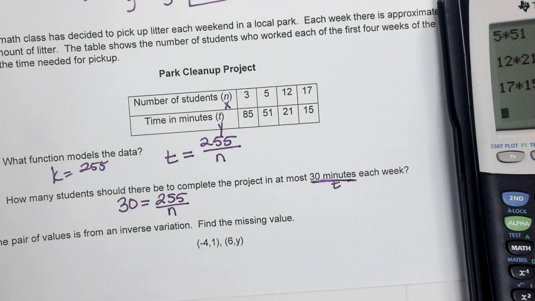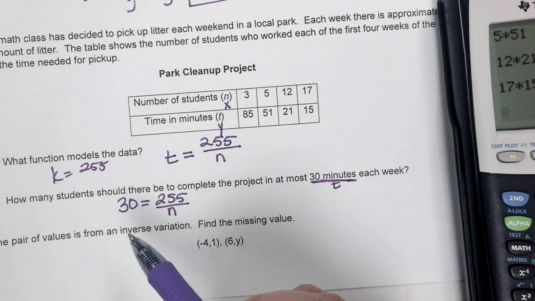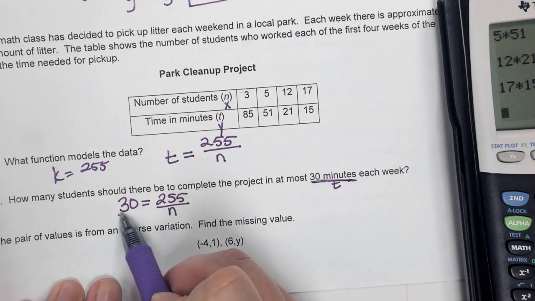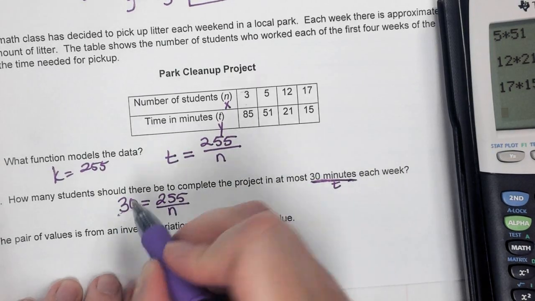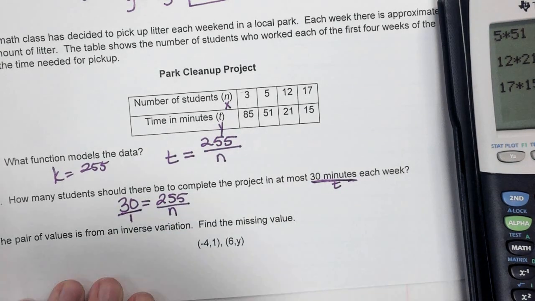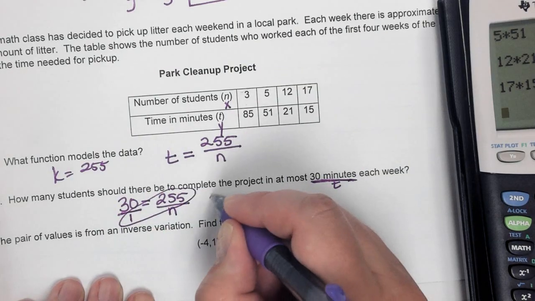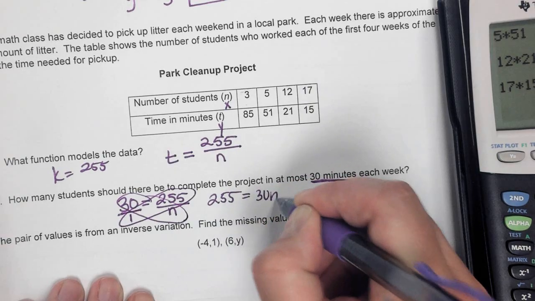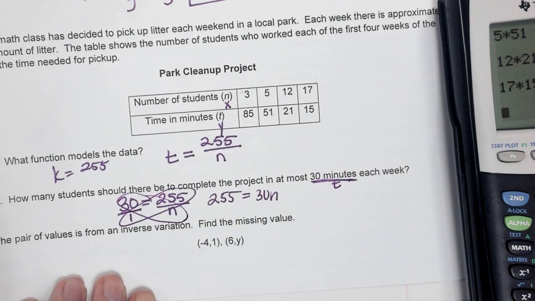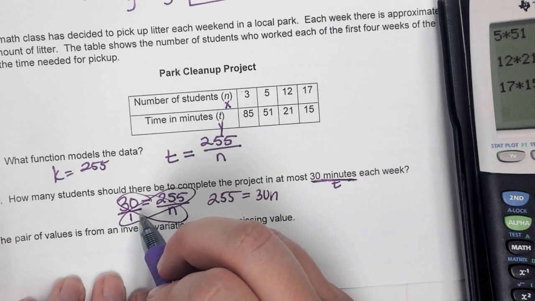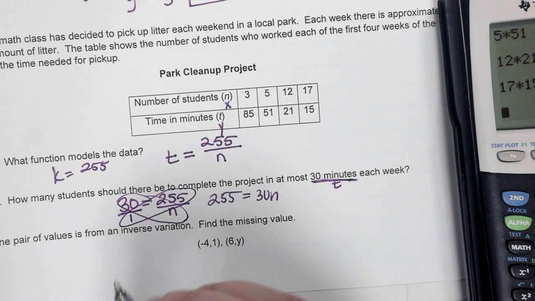How do you solve that? Do you know how to solve this? I mean, I'm gonna make an assumption here. Like back to middle school, remember proportions? See how that's a fraction, but this one isn't? And I give that a 1. Cross multiply. 255 equals 30N. You just divide. Y'all remember that? Like I'm reaching way far back, like middle school.